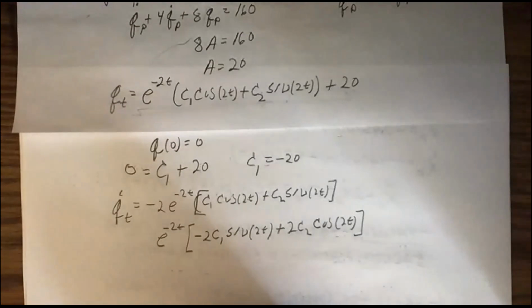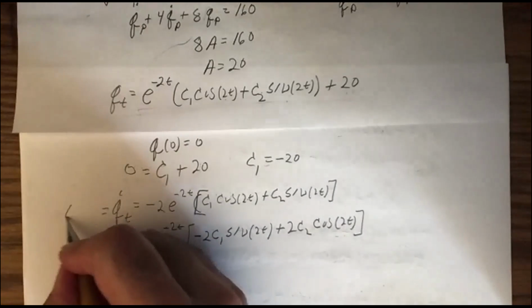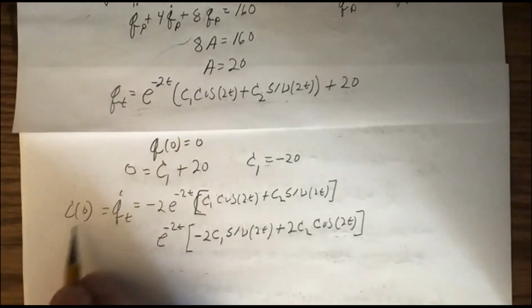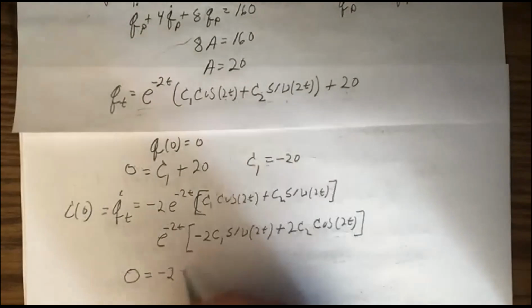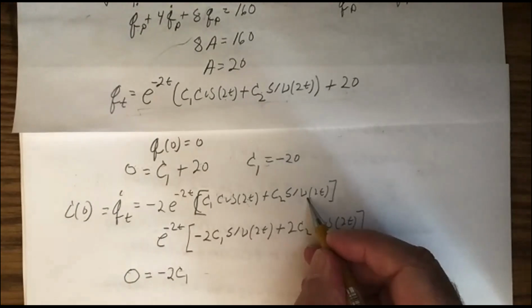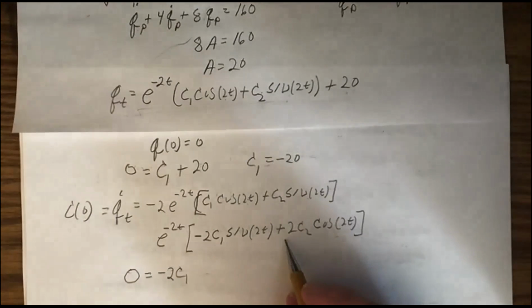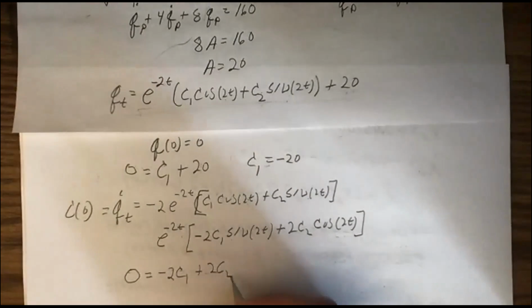Now remember, this is the current. And we're told that at t equals 0, this is also 0. So I got 0 is equal to minus 2 c1, because when I put 0 in here, I get c1. This is 0, and then this is 1, so I'm going to get a plus 2 c2.